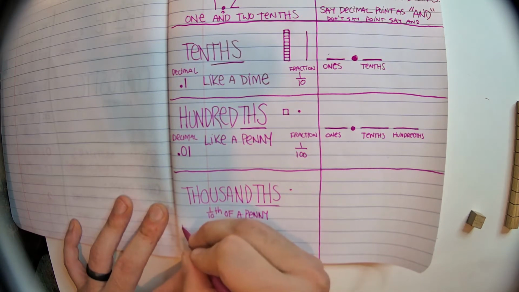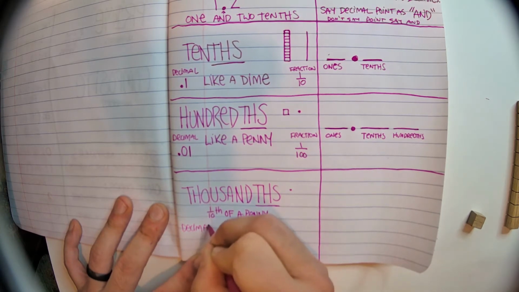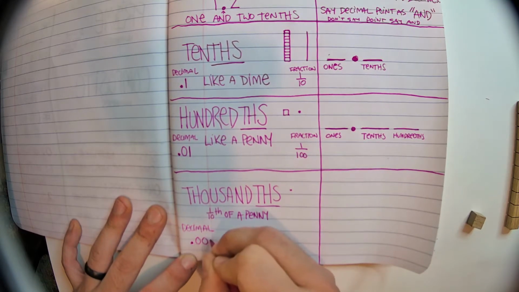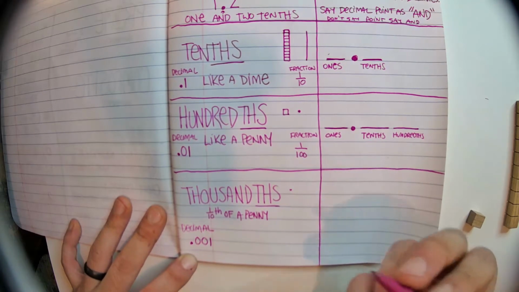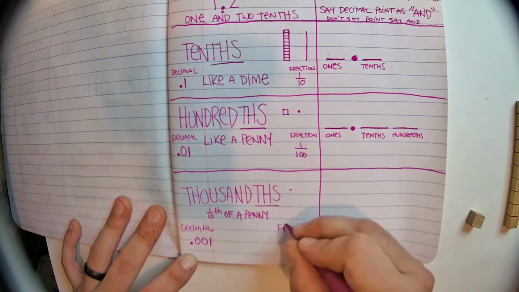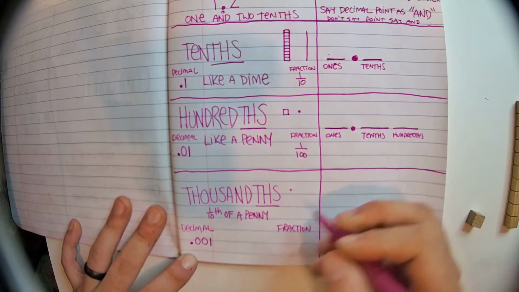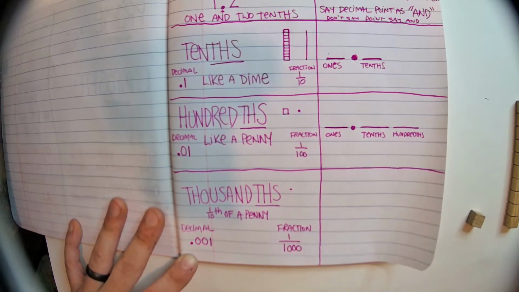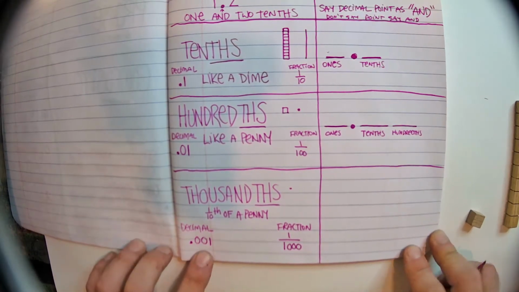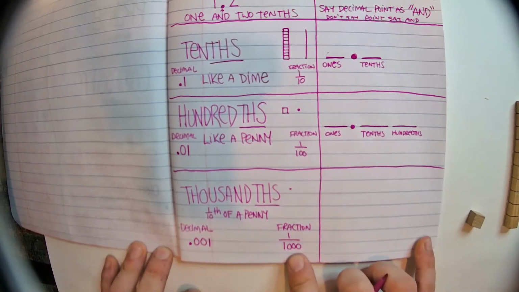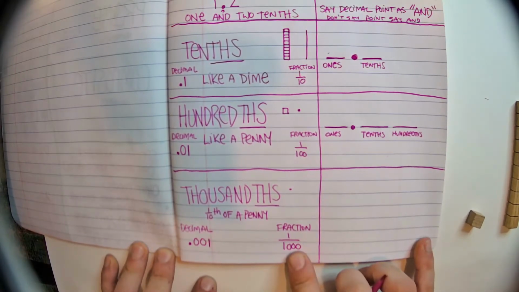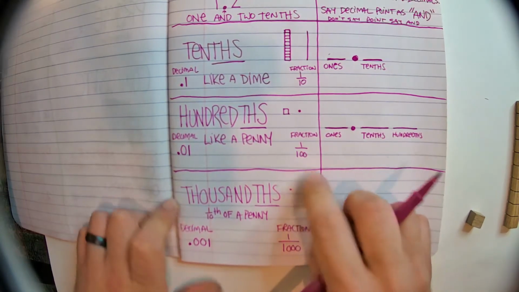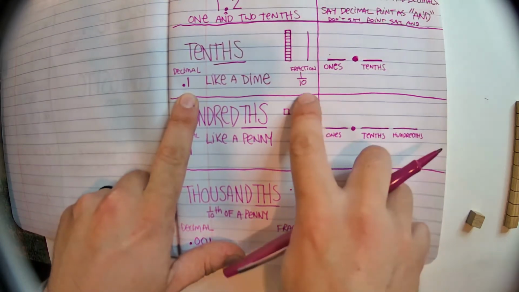So in decimal form, a thousandth looks like this: a 0 in the tenths, a 0 in the hundredths, and a 1 in the thousandths place. As a fraction, 1/1000th looks like 1 as your numerator, and 1000 as your denominator. So this is the decimal 1/1000th. This is the fraction 1/1000th. Same like before, we have 1/100th, and like before, we had 1/10th.